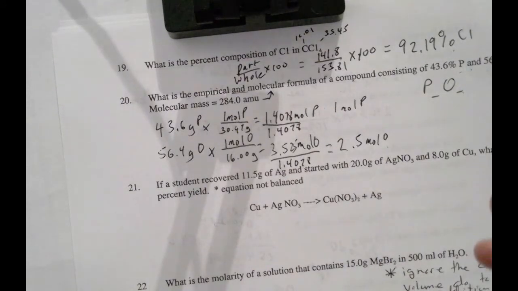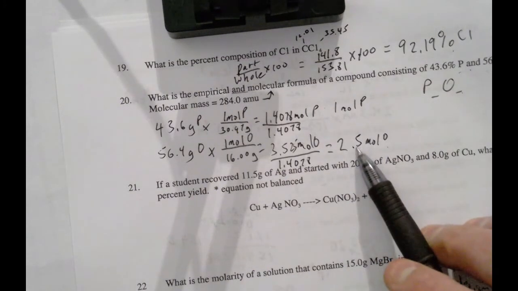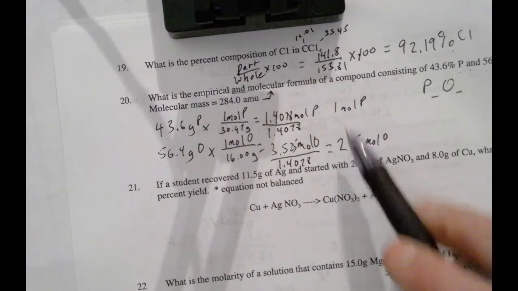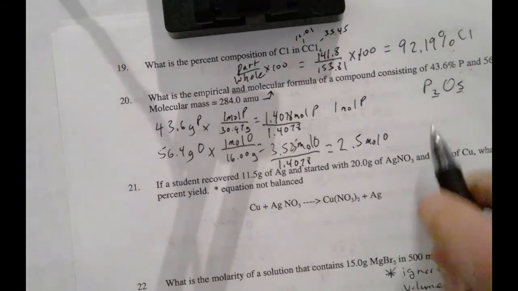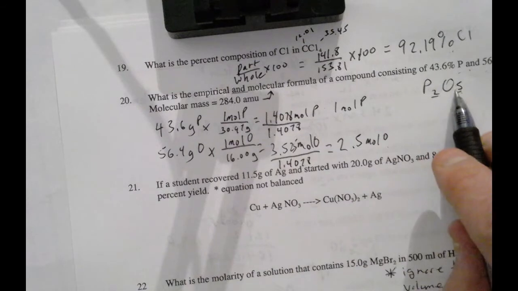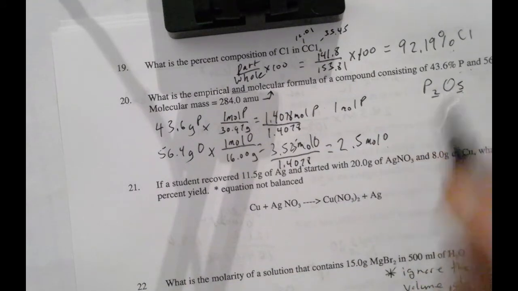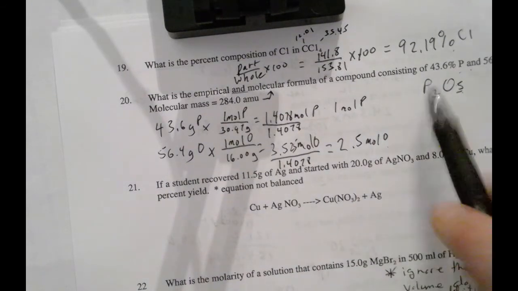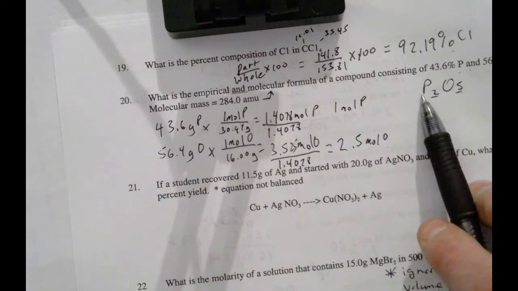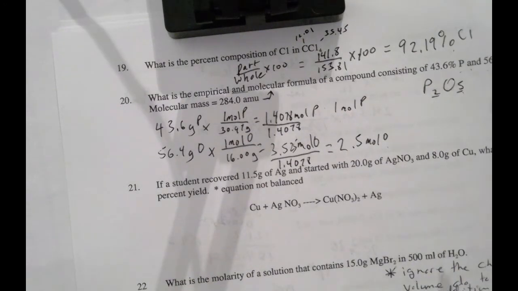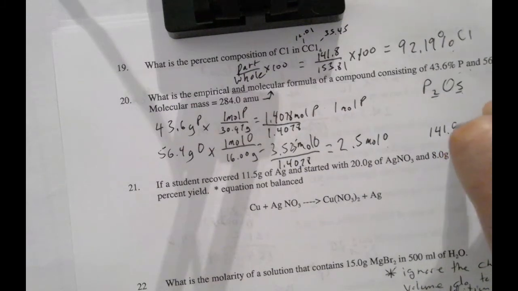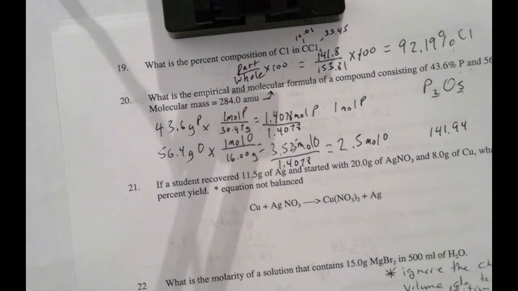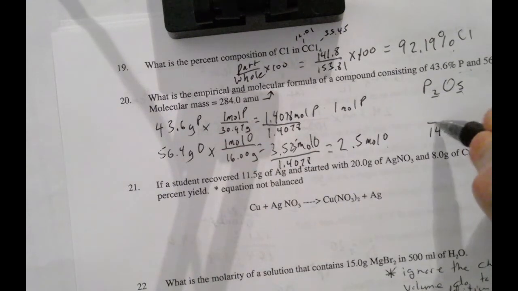So in order to make the ratio true with whole numbers, we have to multiply each of these by 2. So that's 2 to 5. That's the number of phosphorus to oxygen. 2 times 30.97 plus 5 times 16. The answer is 141.94. So 141.94 is the empirical mass.